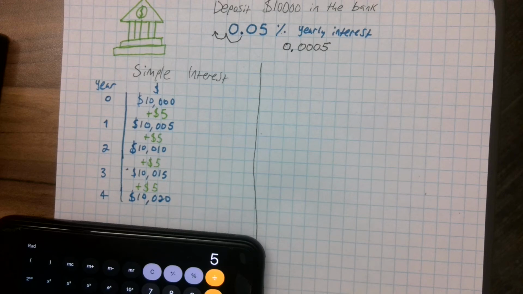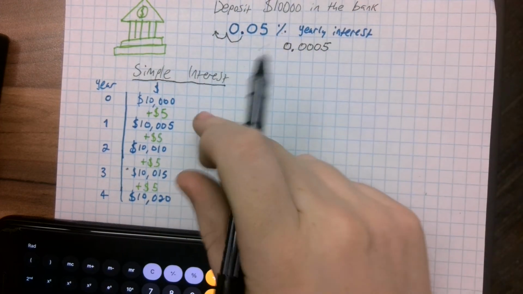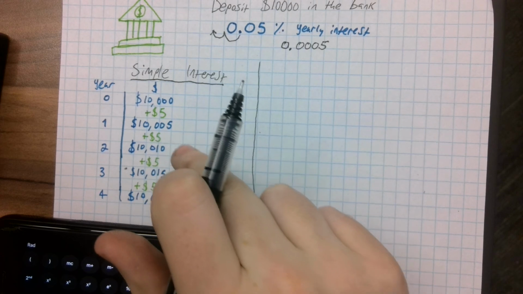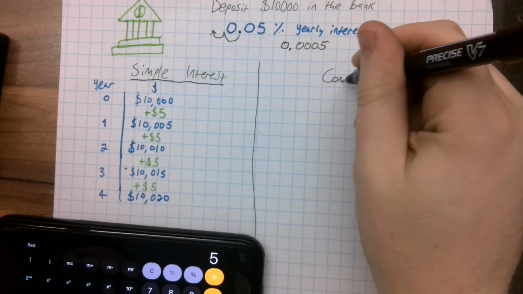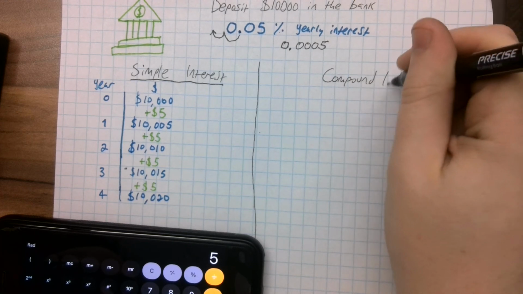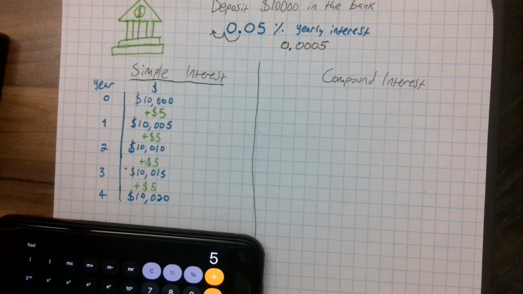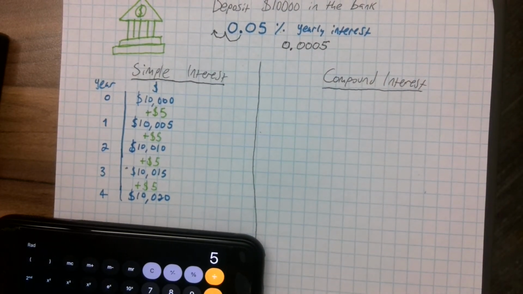This is simple interest, and the idea is, based on how much money we put in or take out, this amount right here determines how much money they give us each year. If you are ever given the same rate for compound interest, go with the compound interest instead, and I'm going to show you why.